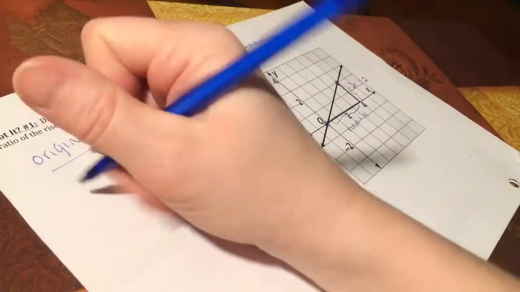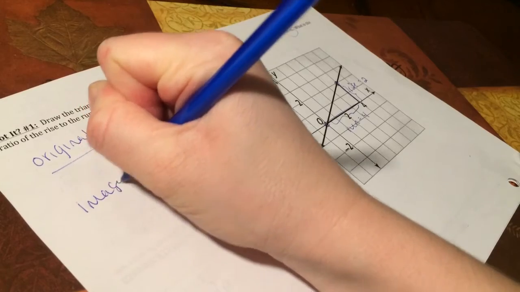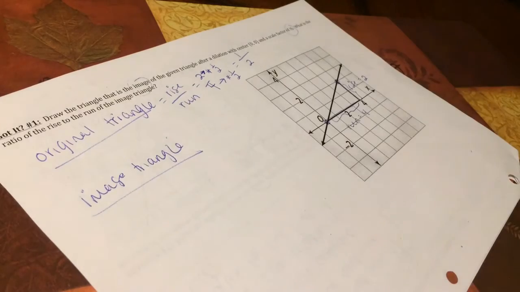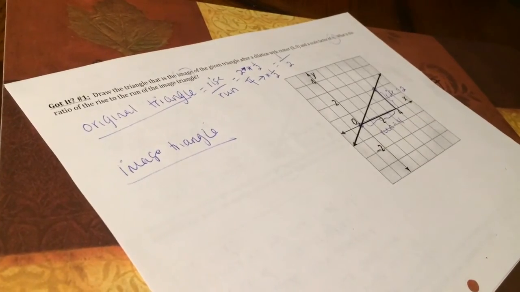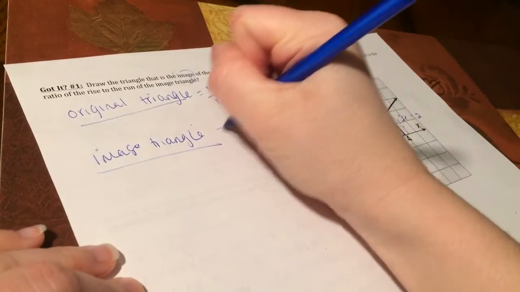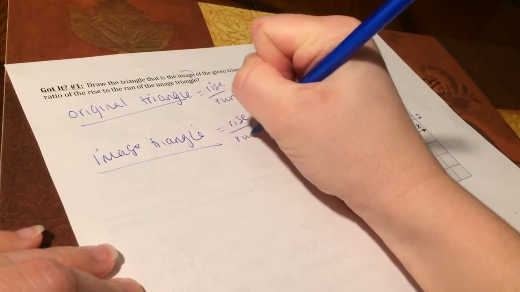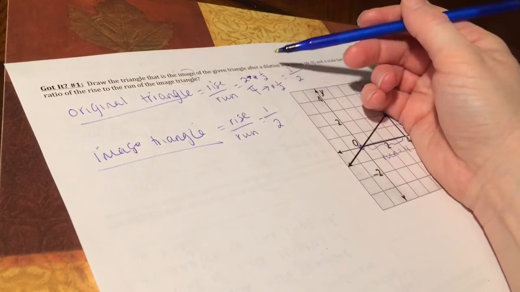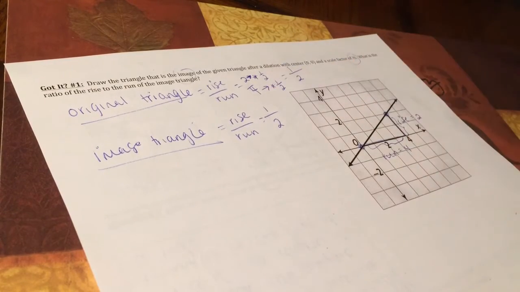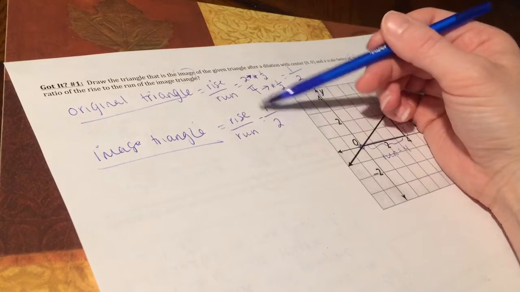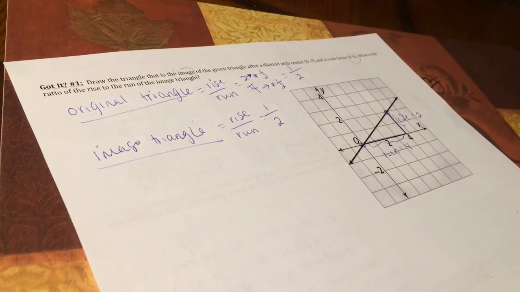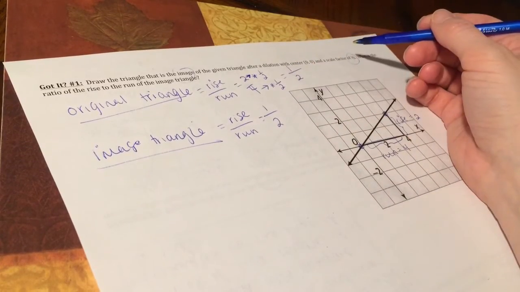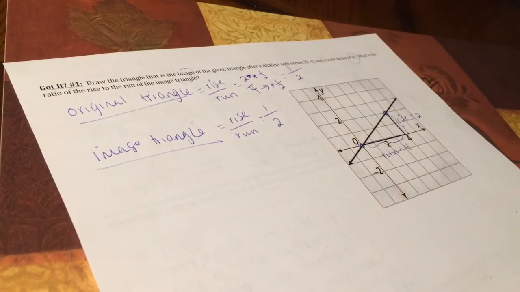So the image figure, the image triangle, the rise over the run, well, the rise has to be 1 and the run has to be 2, right? Because when we multiplied the original figure by the scale factor of a half, we got our new image rise over run. All right, which makes sense because half the size of 2 over 4 is 1 over 2. So that makes sense.